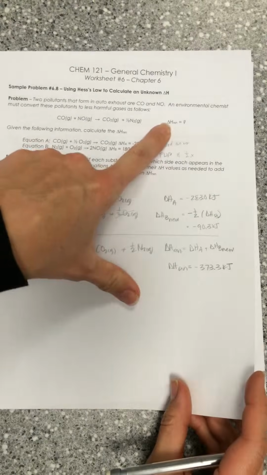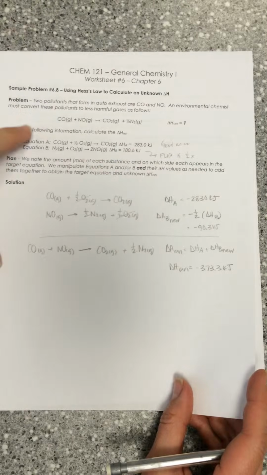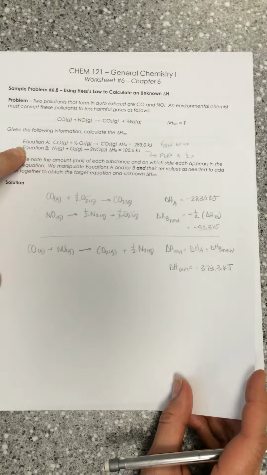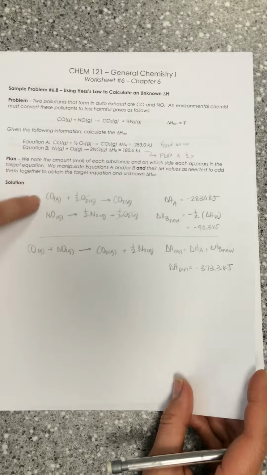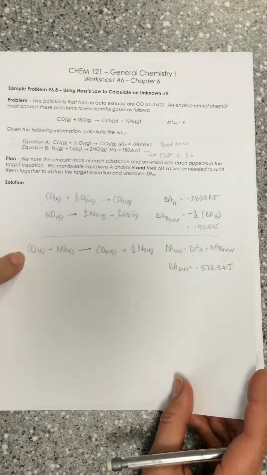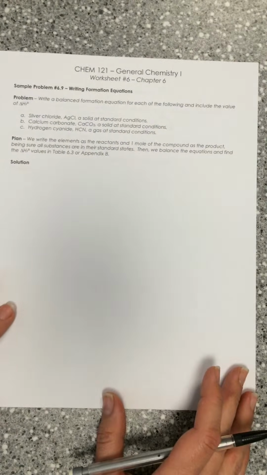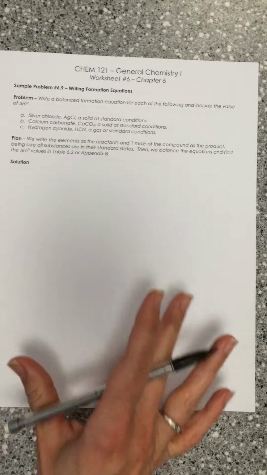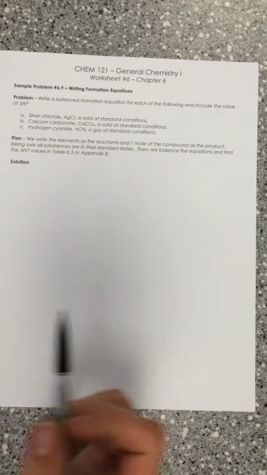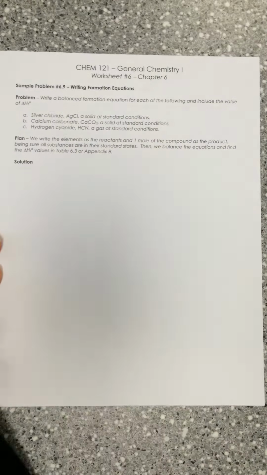So as we just learned about in our last problem, one way to determine an unknown delta H for a reaction is to take delta H's for known thermochemical equations and manipulate those equations so they sum up to your target equation. Another way to do it is to use standard enthalpies of formation. So we're going to do a problem like that in problem 6.10, but part of understanding what that means is learning how to write formation equations and what these equations really mean.